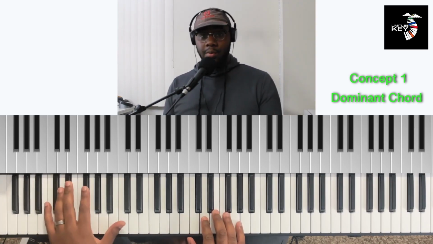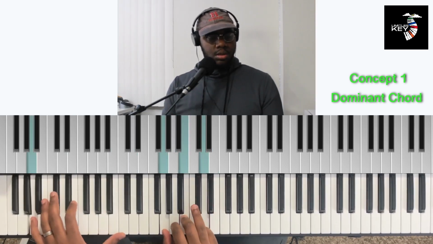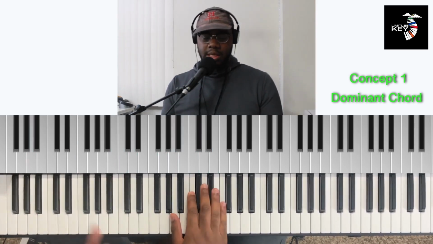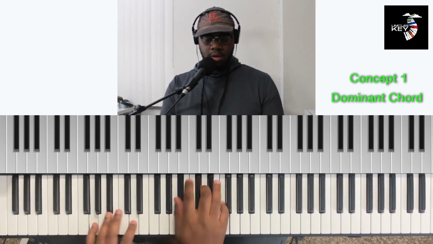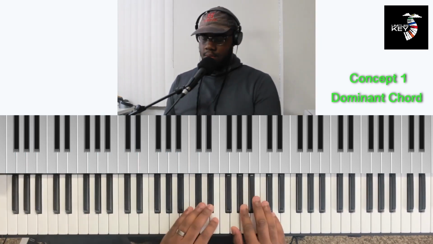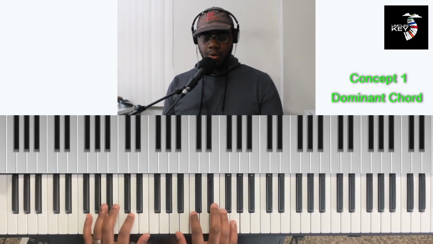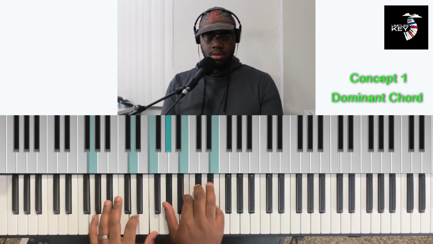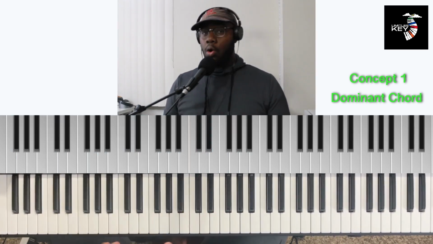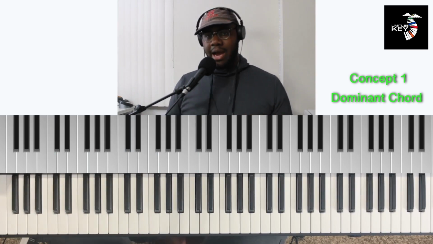Many of us are familiar with this progression. That was a 7-3-6, or how about the 5-1-4? Or how about the 6-2? Or how about the 2? So all that I did right there was actually utilizing secondary dominant chords.